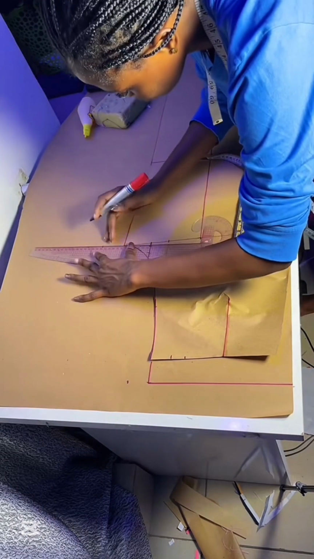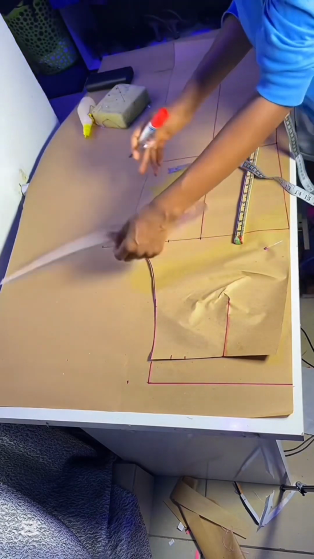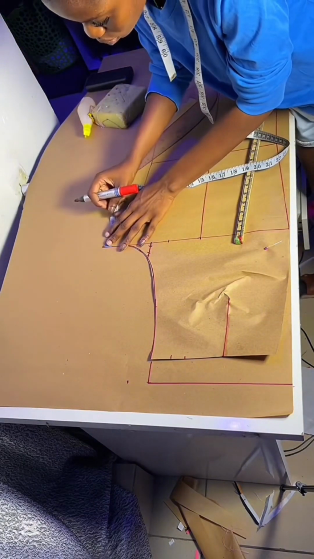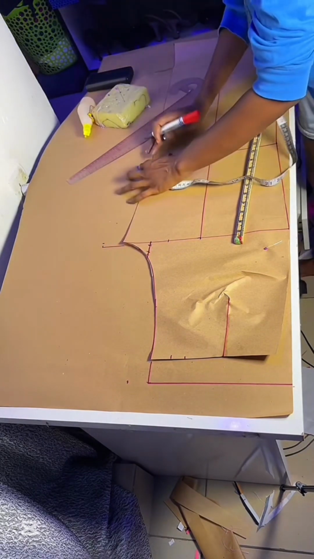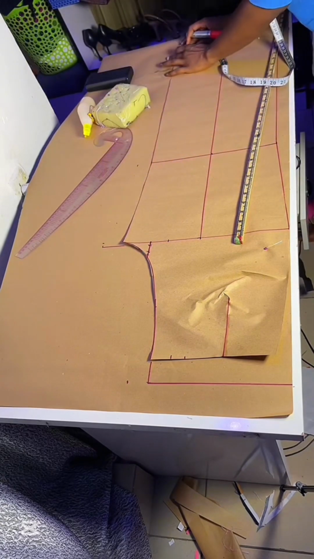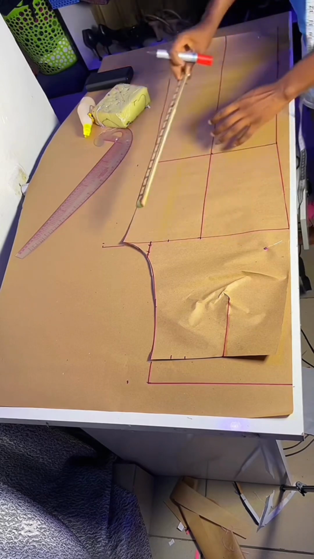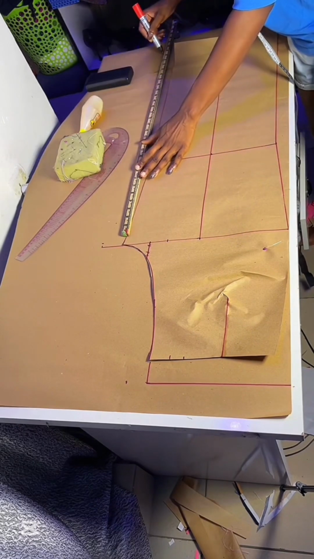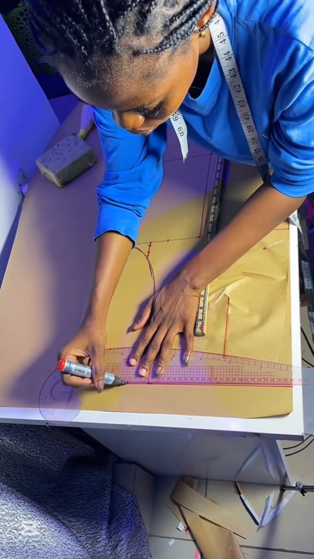And from that crotch extension we go out by 2 inches, then from that 2 inches you come down by 0.5 inches, then from that point at the knee measurement you go out by 1.5 inches, then at the hem too you go out by 1.5 inches. So you connect the measurements from that knee part to the hem part. So that's how you do it. Then just look at what I'm doing, you'll understand it.